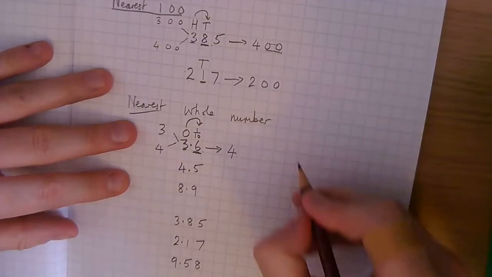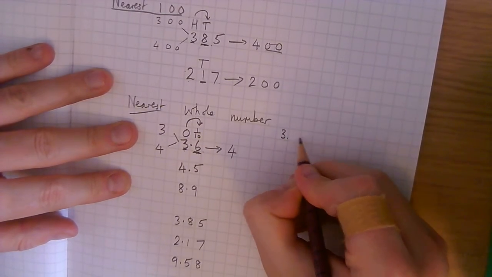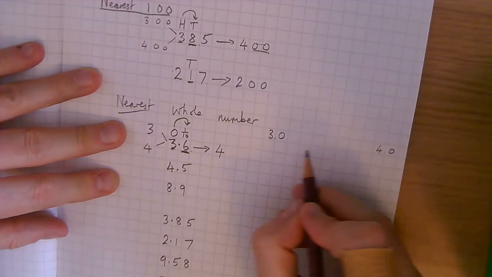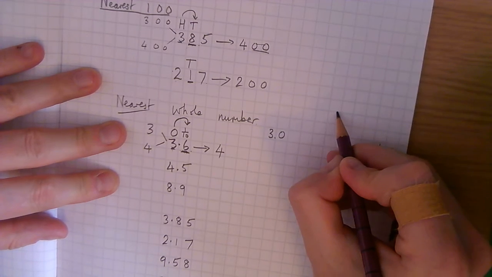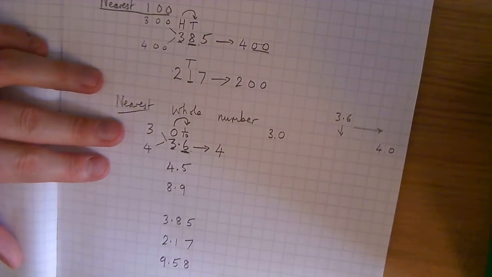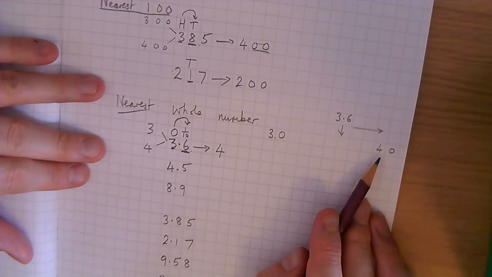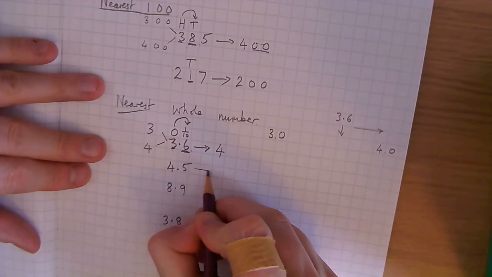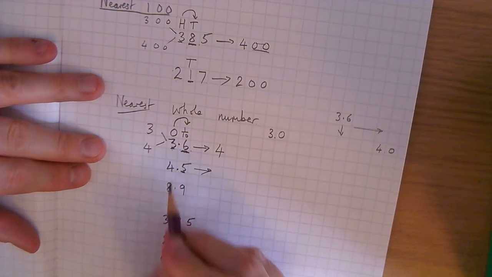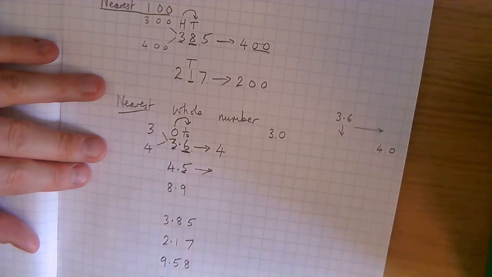And if you think about it, if you've got 3 and you've got 4 over here, we've got 3.6, which is about here. It's closer to 4 than 3. So it's rounding up to 4. 4.5, we look at the tenths here. This is a 5. So we either round up to 5 or we go back to 4.